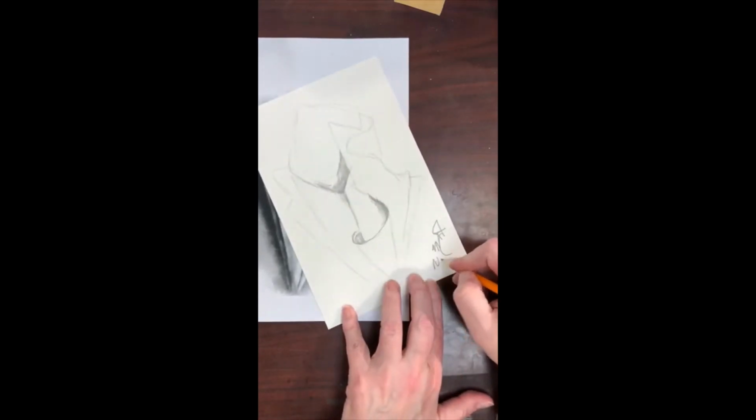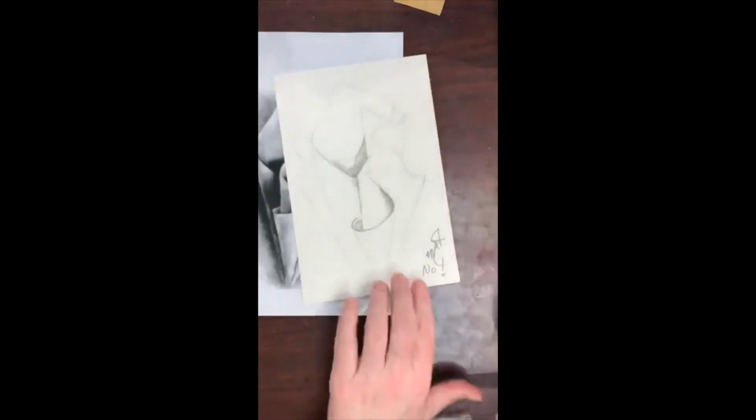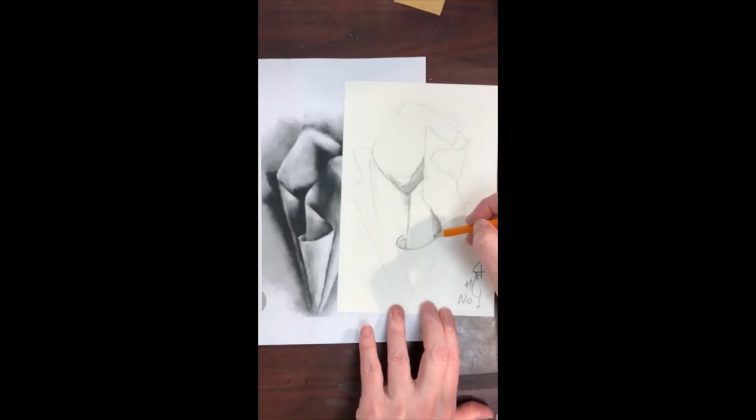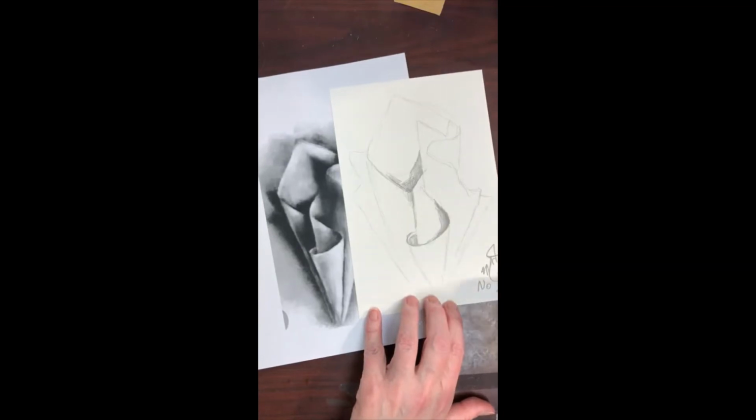No, no. Okay, one, that doesn't erase. It has indented your paper. All right, so no, do not do this. You're supposed to use a light hand and just keep on adding. The more you add, the darker it's going to get. Okay, so you're going to keep on going.